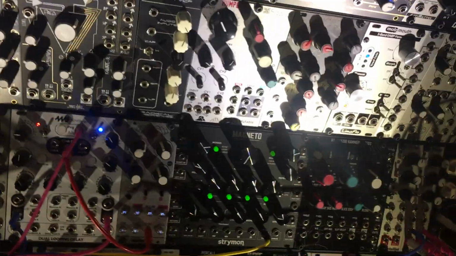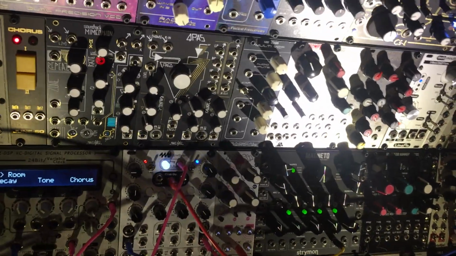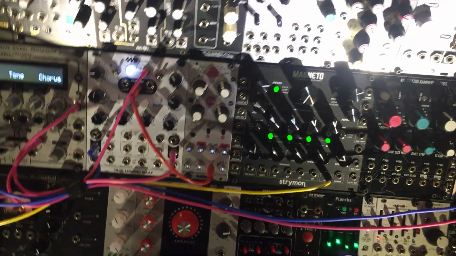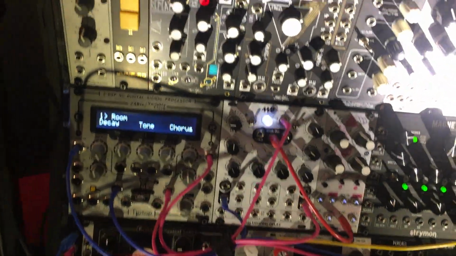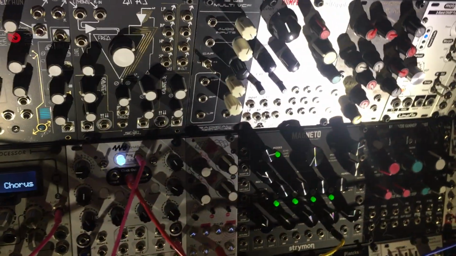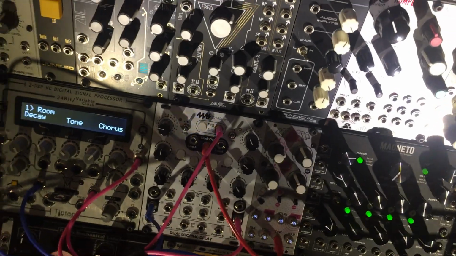Okay guys, I'm going to make a video. I'm going to have to use my phone since I'm going to be moving the camera around a lot. But we're going to make some FM sounds with modular and start from the beginning.